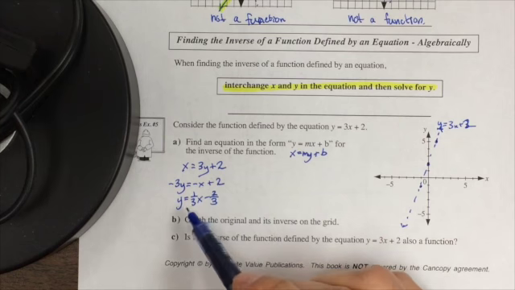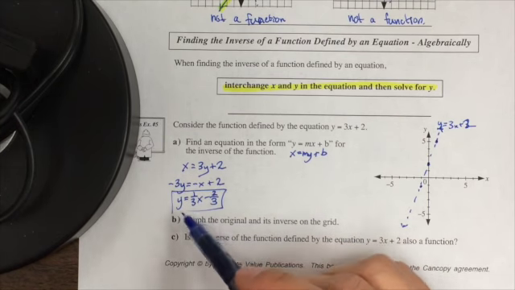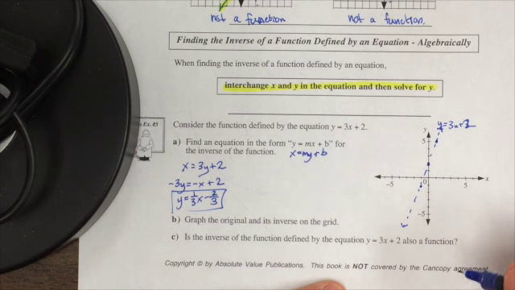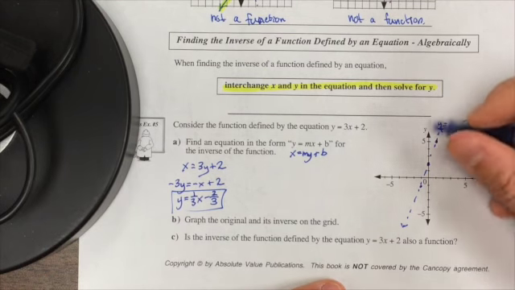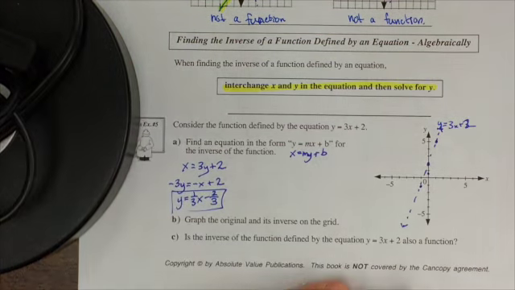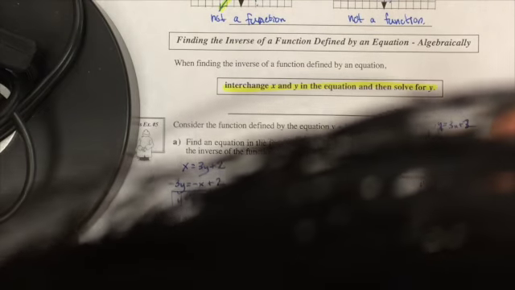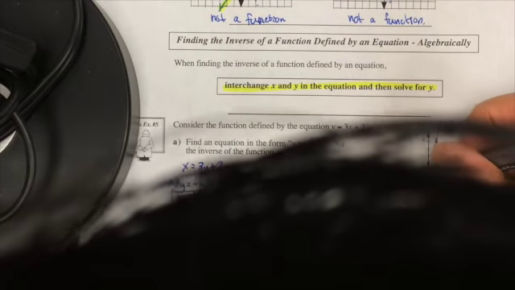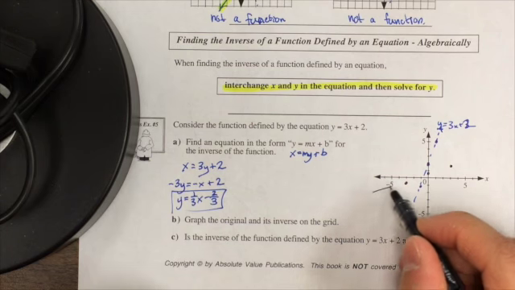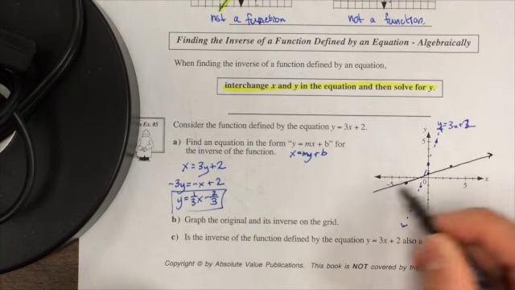And my new line is right here. y is equal to 1/3 x minus 2/3. And so 2/3 is somewhere around here. I'll use a black pen. And I'm going up by 1 and over by 3. 1, 2, 3. Down by 1/3 and over by 3. So this is my new line.